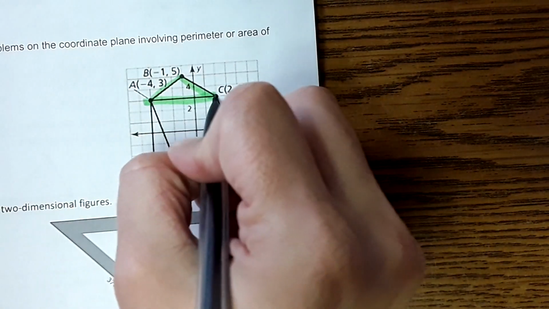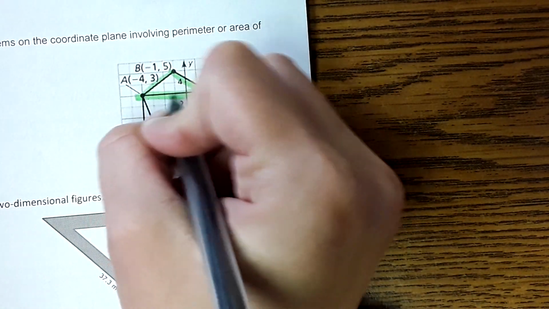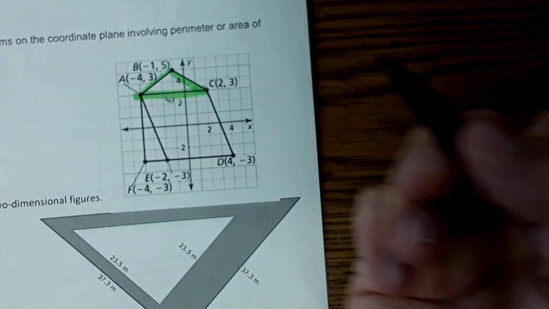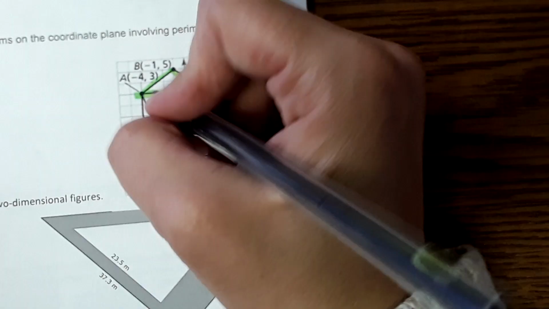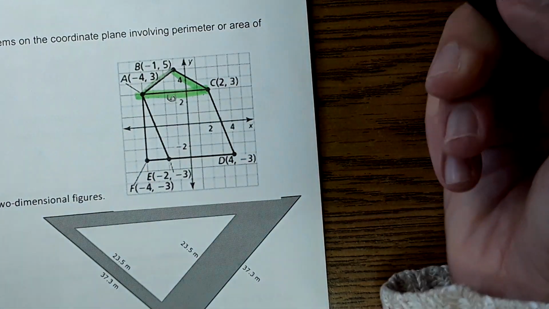So what I would do is find sides that you can just count the units. For example, this bottom part of the triangle, I can count the units 1, 2, 3, 4, 5, 6 units here. And then I need the length of each of these sides. I can't really count the units because it's on a diagonal, so I will need to calculate it.